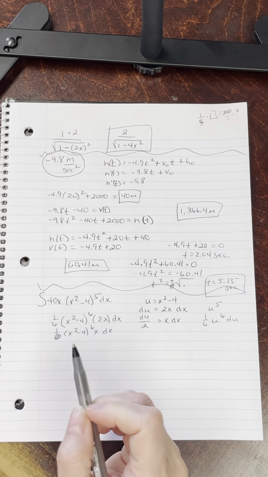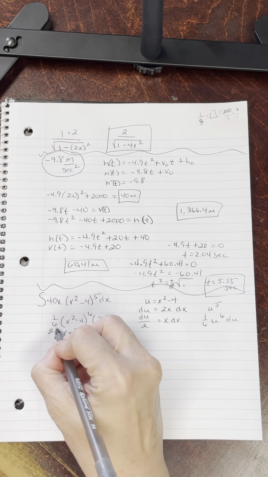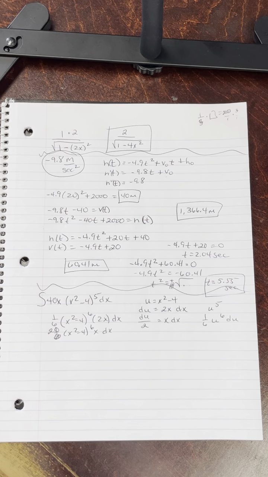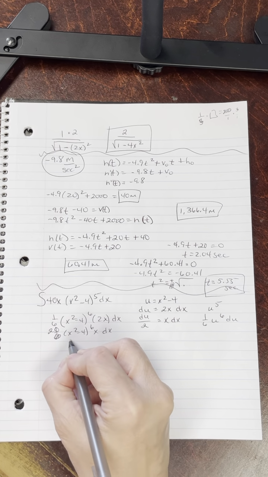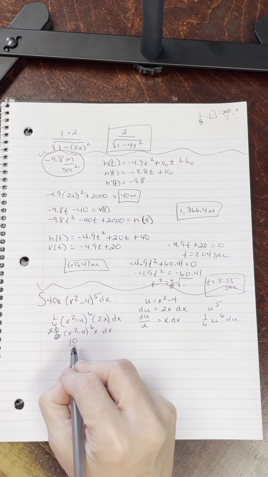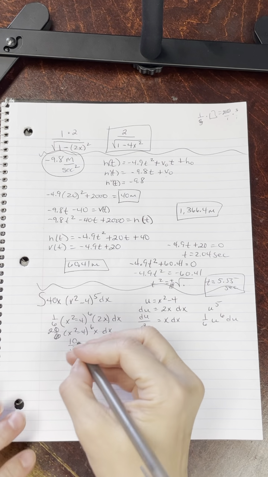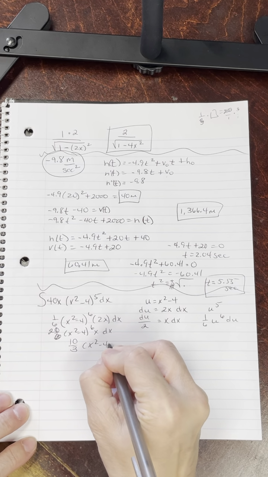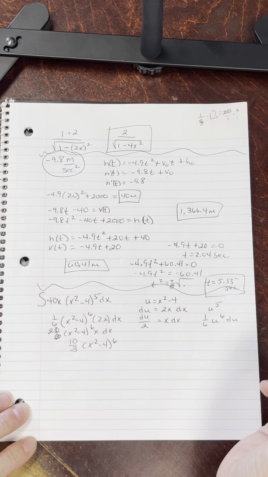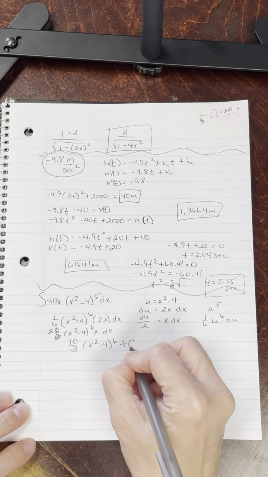So 1/2 of 40 makes it 20. So what I have here is now the 20 over 6. Now that will reduce to 10/3 with my substituted information to the 6th power. Yes, x squared minus 4 to the 6th power plus the c.